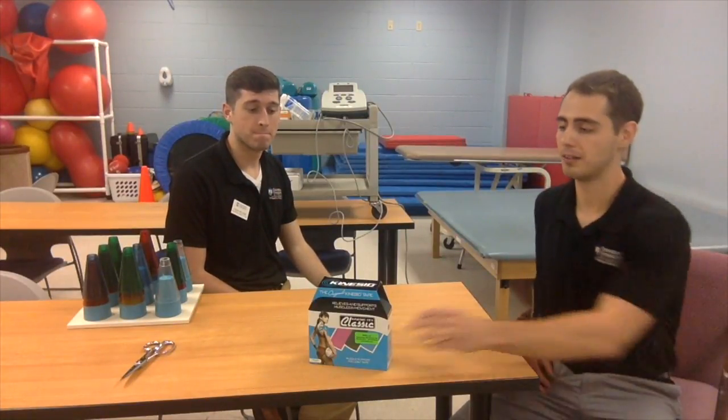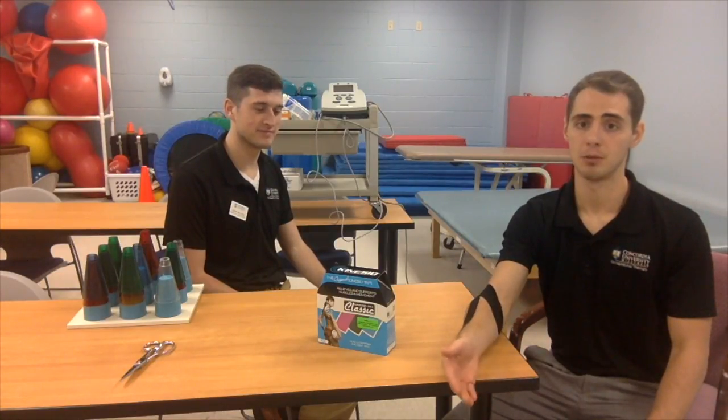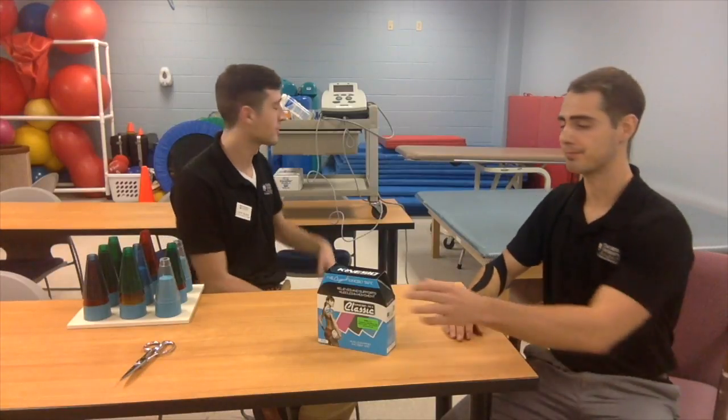So now we're going to talk about some of the treatments that you might typically see in an outpatient setting. One of them being kinesiotape. Now this may be used to help facilitate muscle contraction or muscle relaxation. We might also see this being used to reduce edema or pain.